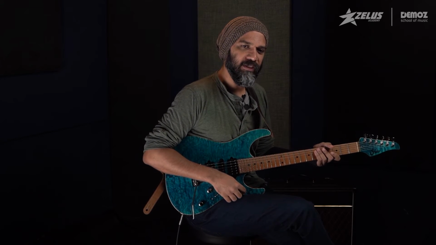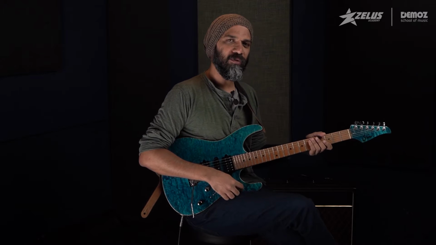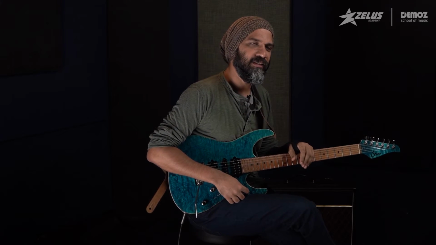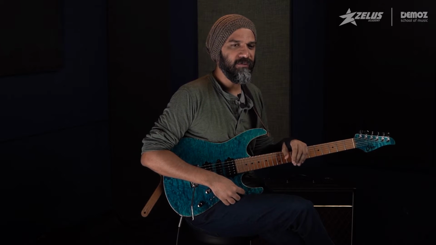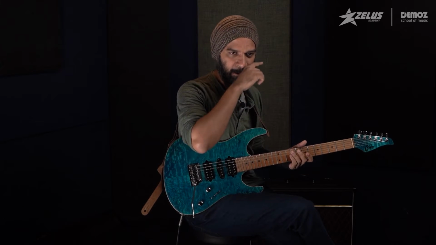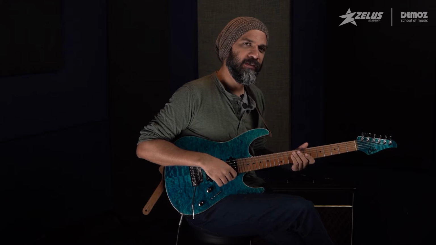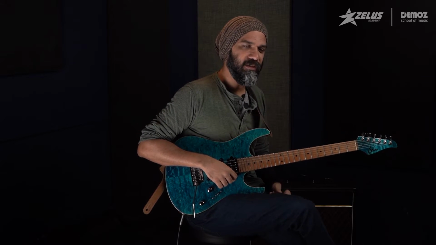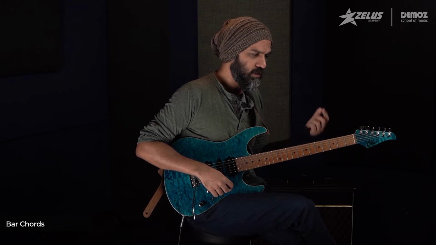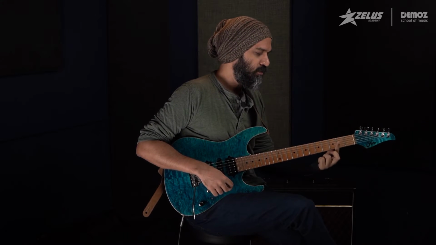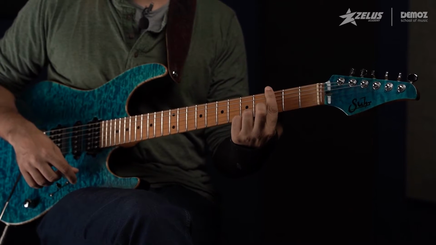Today we're going to talk a little bit about a certain type of chord that we've already come across in some of the earlier lessons. We're going to describe what it is and what we're doing, and a couple of different ways to play this particular chord. This chord is called the bar chord. It's called the bar chord because we're using mostly our index finger to make a bar across all the strings.